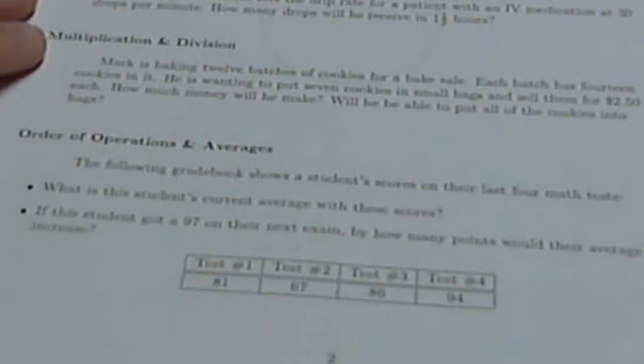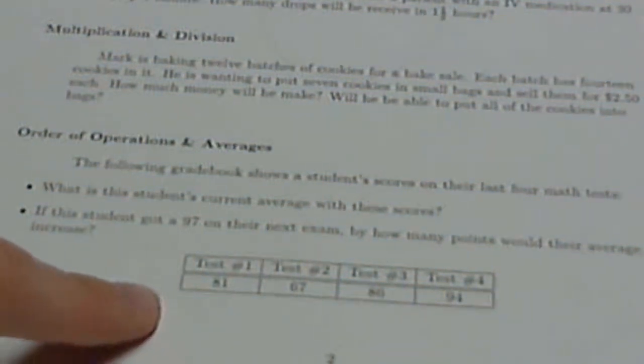Order of operations, okay, and averages. With these problems, we use order of operations as discussed in other videos, and we find averages. Okay, this is giving some test scores of a student, and it's saying find the average. It then goes on to say if the student got a 97 on their next exam, by how many points would their average increase? An increase is one that goes with addition. So how many points are going to be added to that student's score if they got a 97 on their exam?